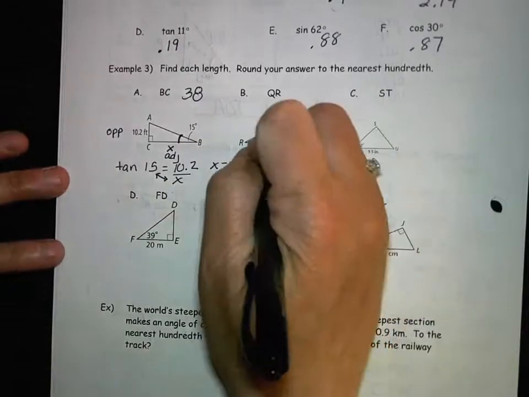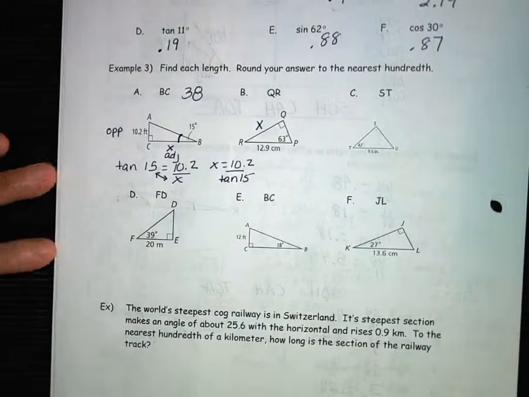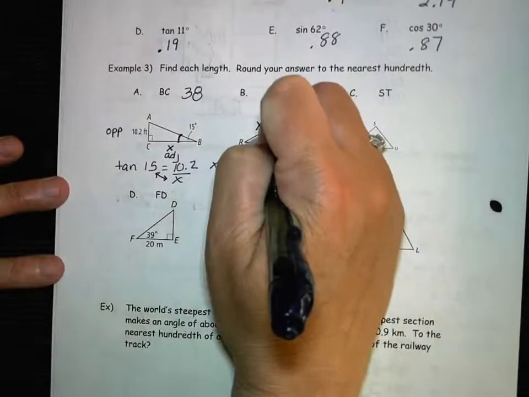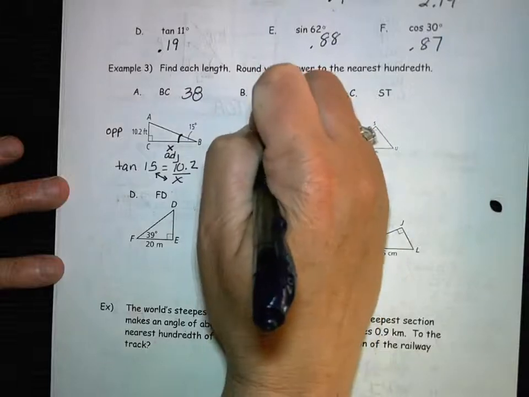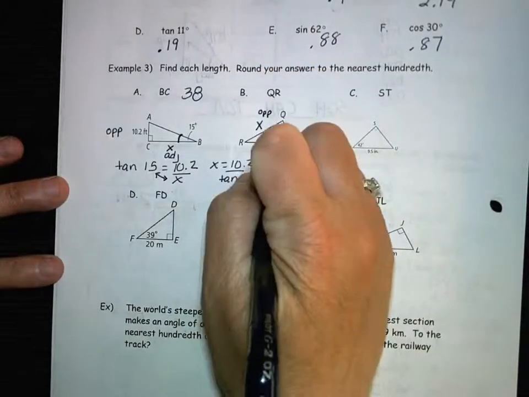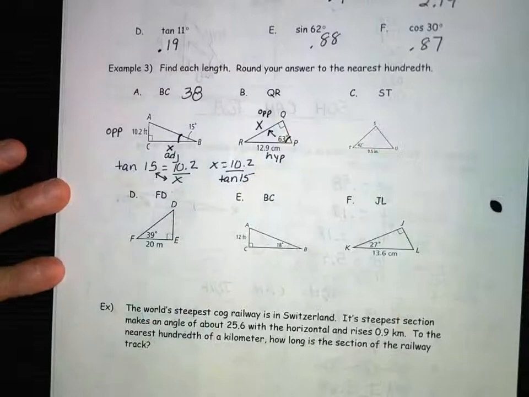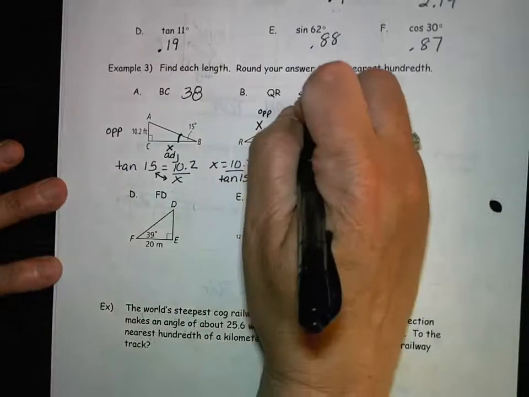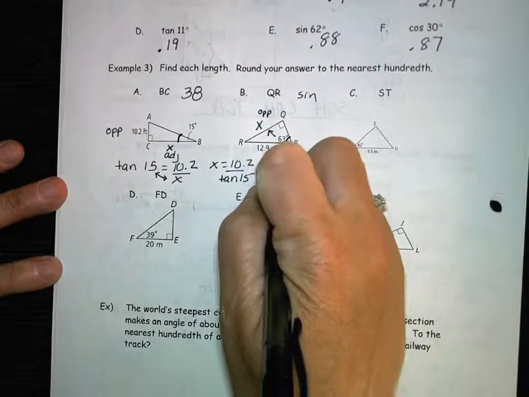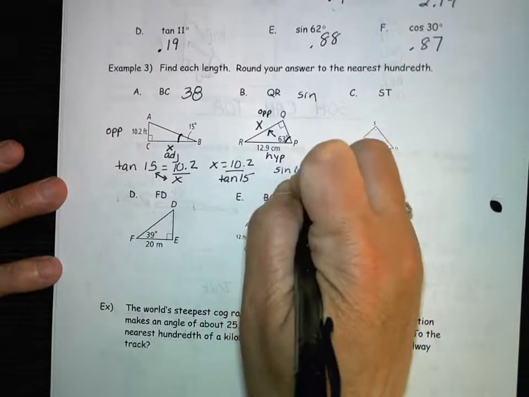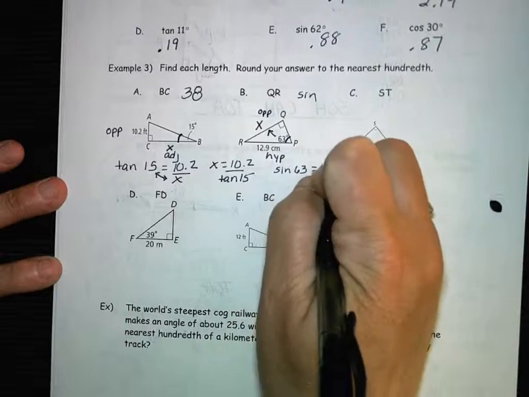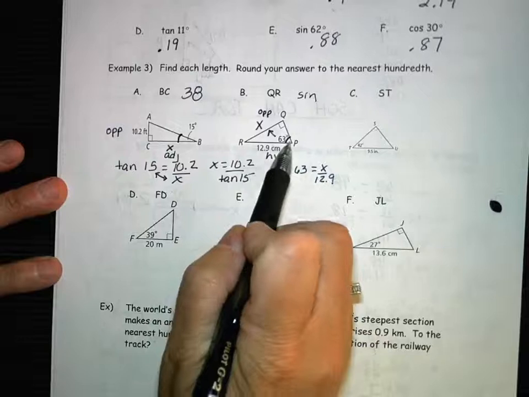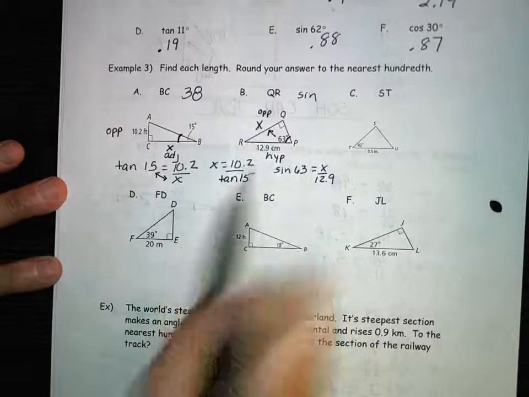Next one, we are asked to find QR. So I'm going to put my x right there. If this is the angle that we know, that is the opposite side, and this is the hypotenuse. Opposite over hypotenuse is sine. So we do the sine of 63 equals x over 12.9.